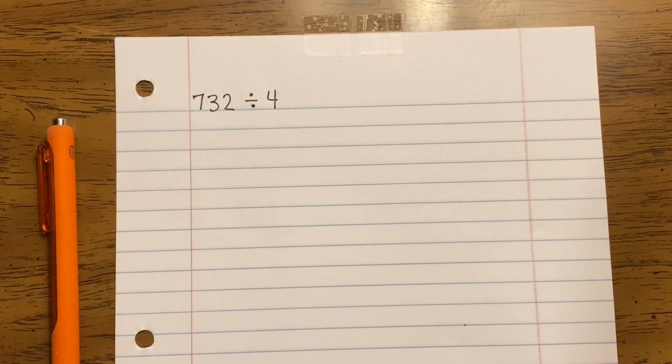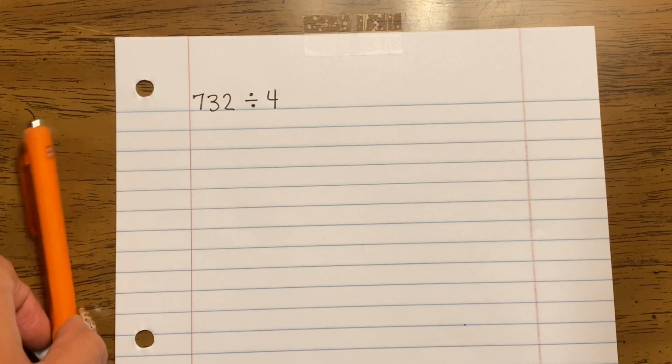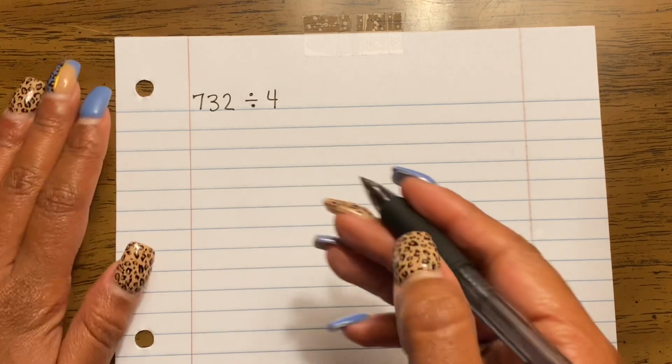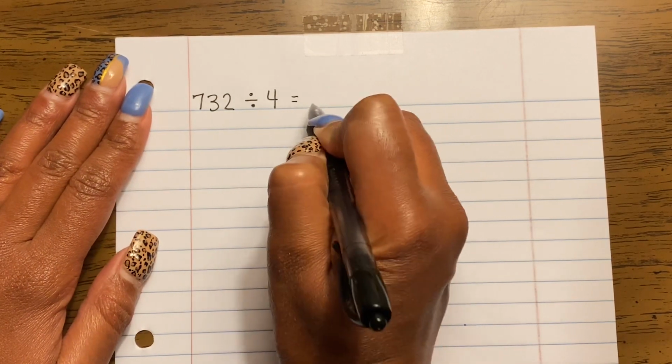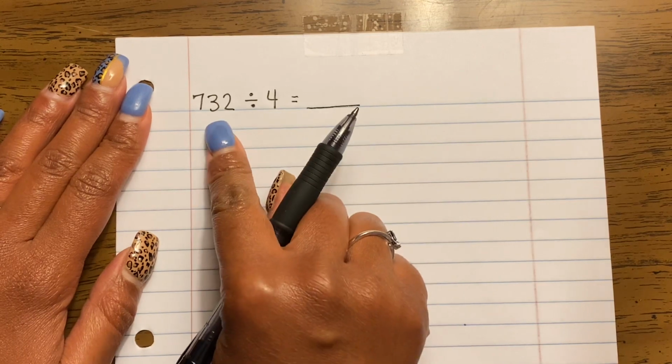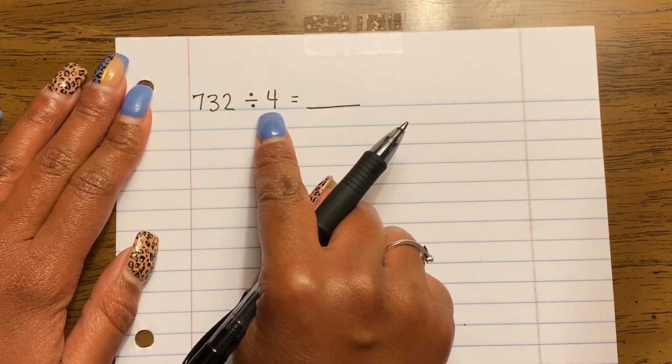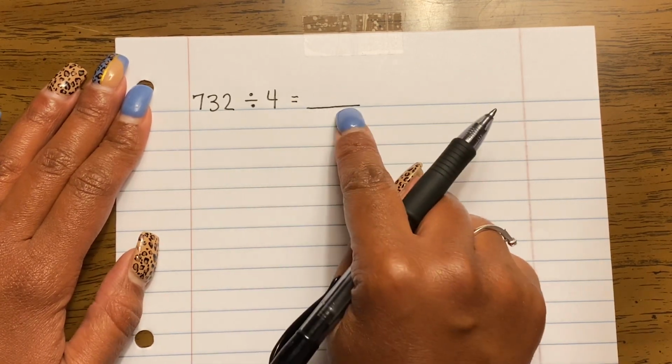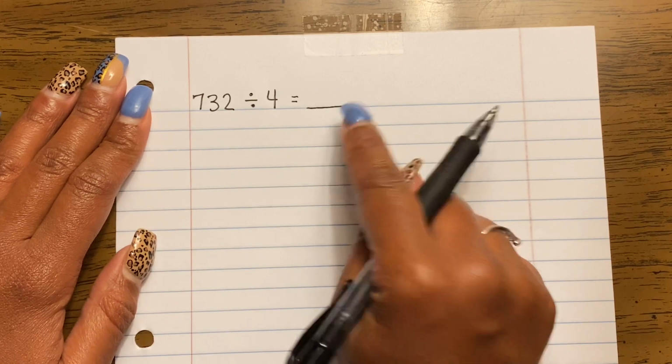Okay, boys and girls, I'm going to show division using place value. So I'm going to set up my problem. Here I have my dividend, I have my divisor, and we know that the answer that we're looking for is called the quotient.